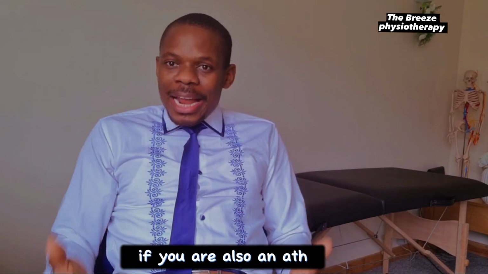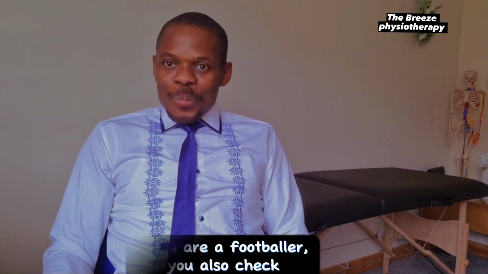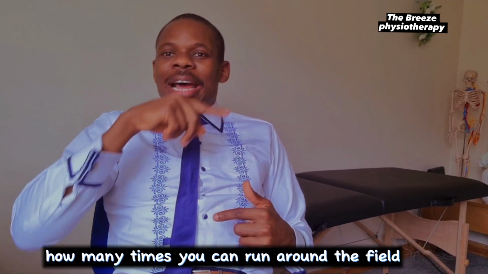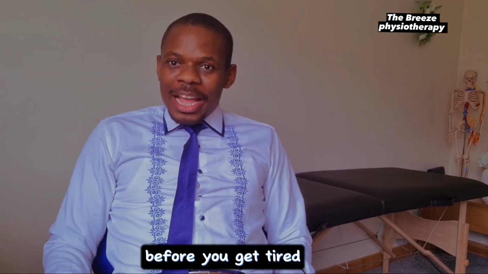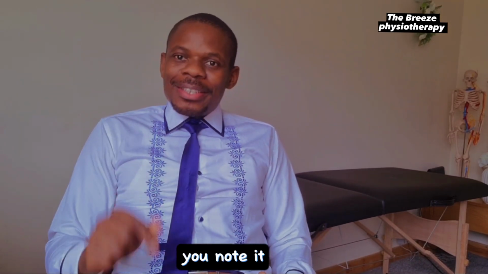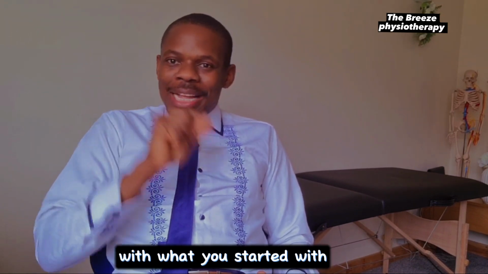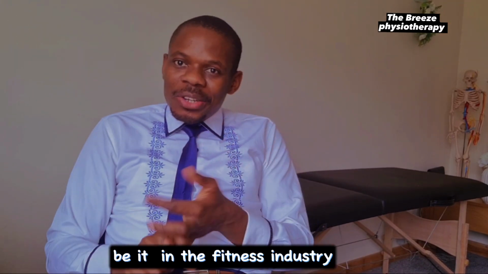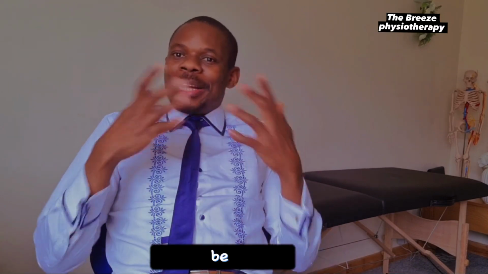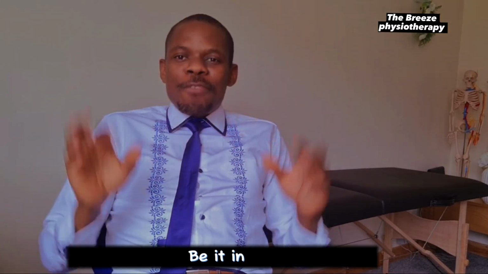If you're also an athlete or a footballer, you should gauge how many times you can run around the field if you start training today. It might be 10 times before you get tired. It might be 5 times. You note it. By the next 2 weeks or next month, you should compare with what you started with. That is activity tracking. Activity tracking helps us to improve our performance, be it in the fitness industry, football, basketball, or any form of sporting activities.